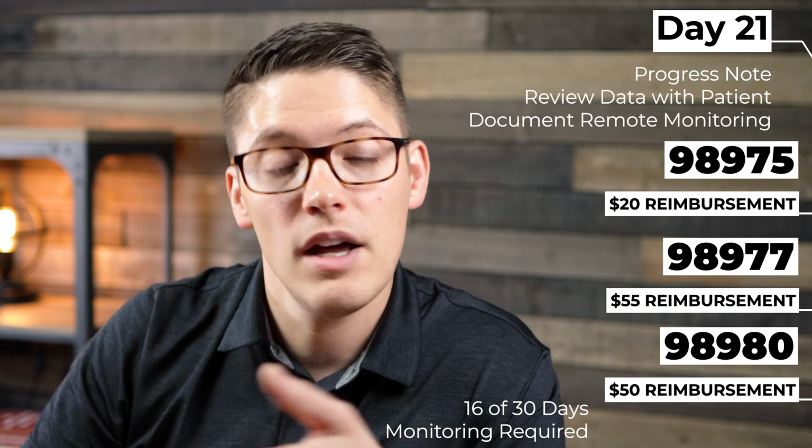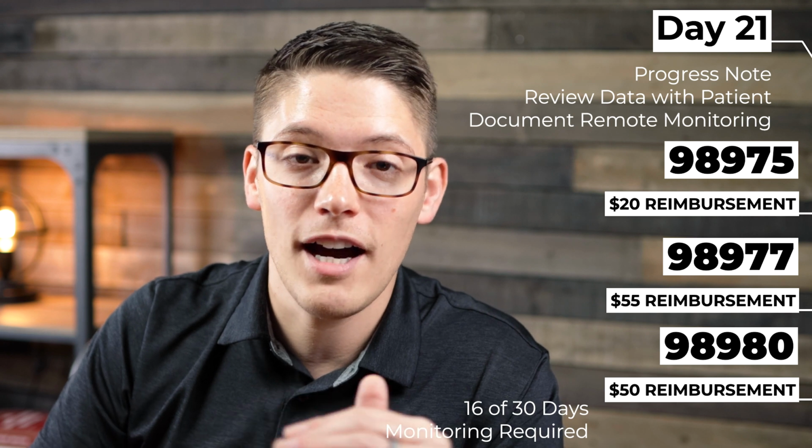You can also submit for the CPT code 98977, which is for monitoring the therapeutic data that is transmitted to you regarding that patient's adherence to their home exercise program, as long as it's been tracked for 16 of the past 30 days. This is satisfied when you take time to review that data and then analyze its impact on the patient's plan of care. Then you document your findings. Medicare will reimburse you about $55 per patient every 30 days.